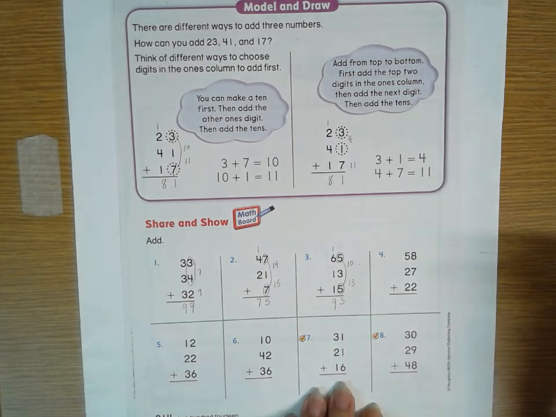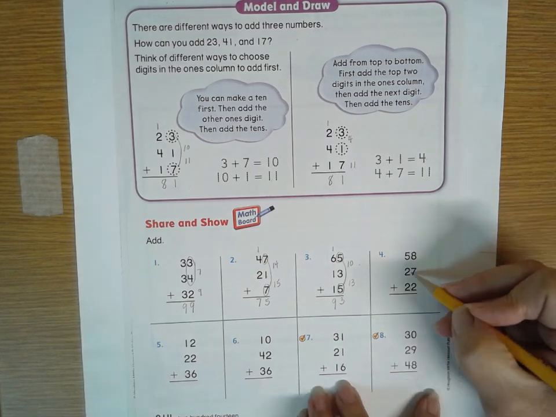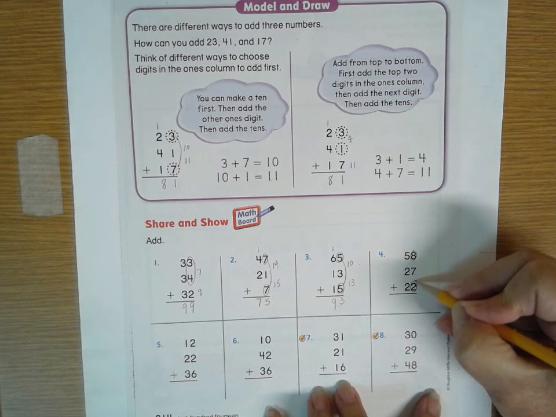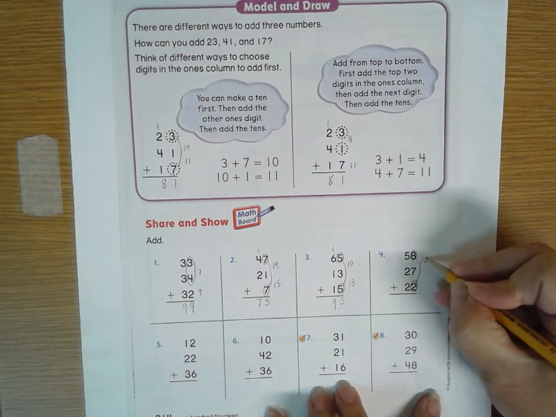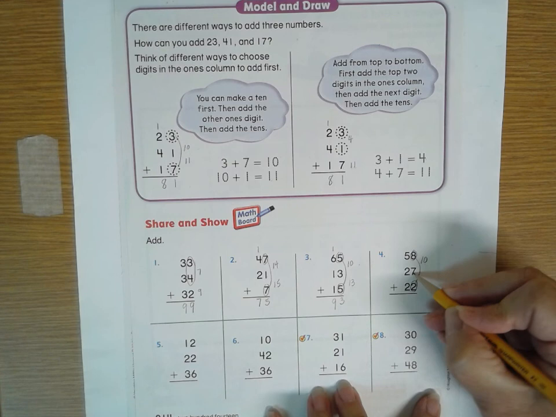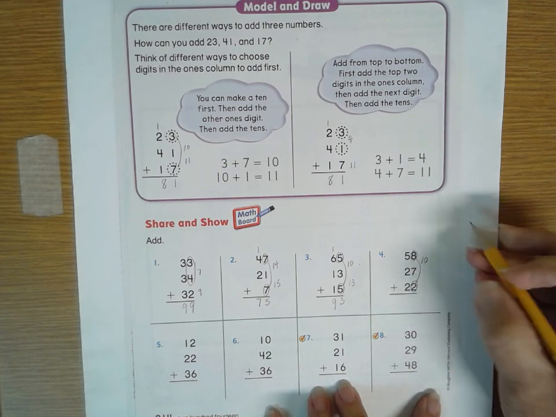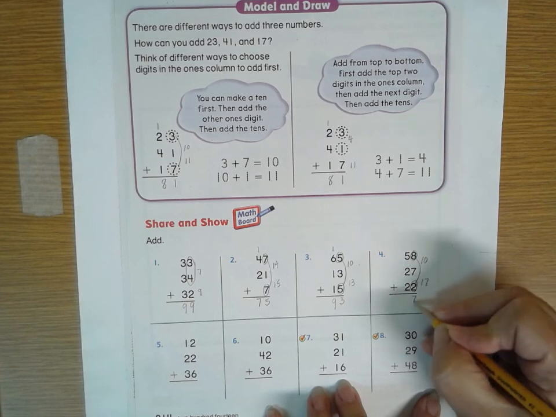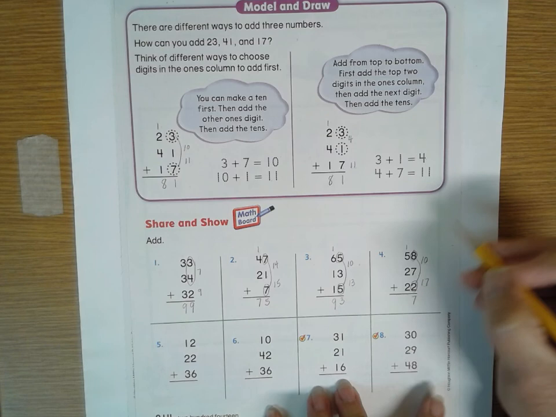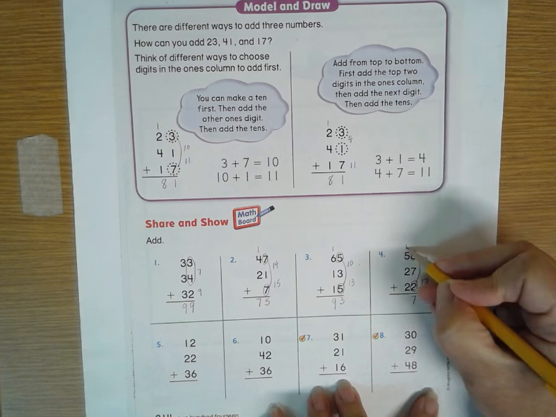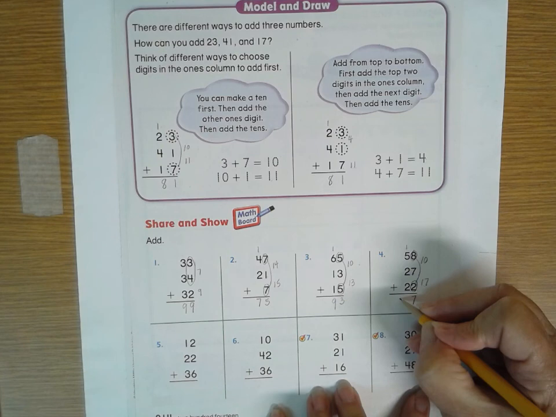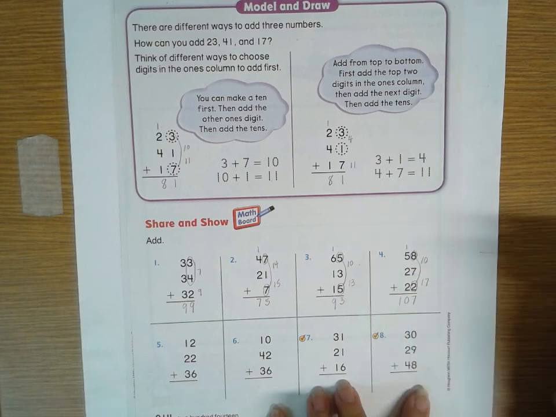58 plus 27 plus 22, I can see a way to make 10. The 8 and the 2 makes 10. And 10 plus 7, don't forget to add that third digit in, is 17. So now I'm done with the one side, so my 7 ones go here, and my 10 goes on the top. So 5 plus 1 is 6, plus 2 is 8, plus 2 is 10. Oh, I'm all done adding, so I can put that whole number right there. I don't have to regroup. I can just put that down. It's 107.